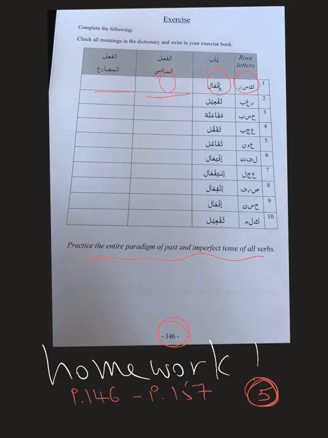What will the mudari be? Yuksiru. Yuksiru, yuksirani, yuksiruna. And while you're here, you might as well practice the majhul as well. So aksara will become uksira, yuksiru will become, come on guys, what will it be? Yuksaru. Same thing here, ra, ghain, and ba. In babu taf'il, what will the madhi be? Raghaba. And mudari? Yuraghibu. Very good. Hasin and ba, we had it today, hasaba, yuhasibu, from babul mufa'ala, and so on.